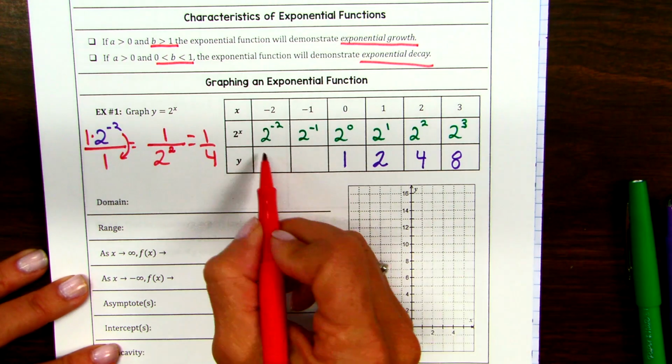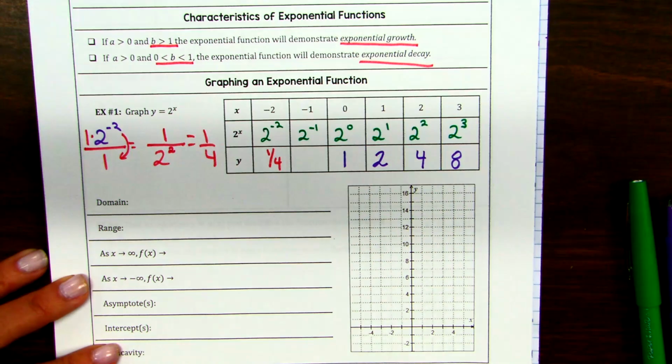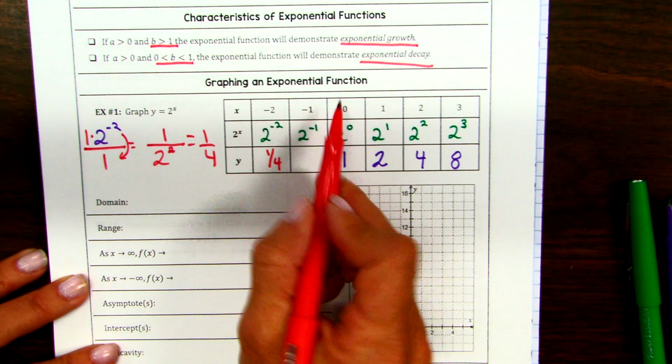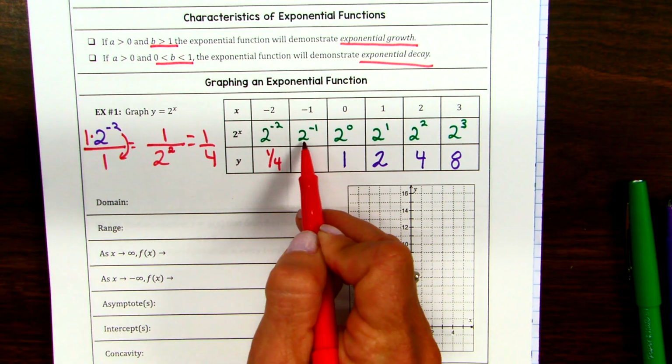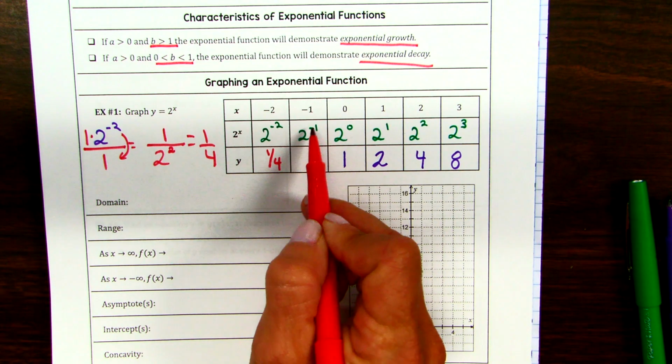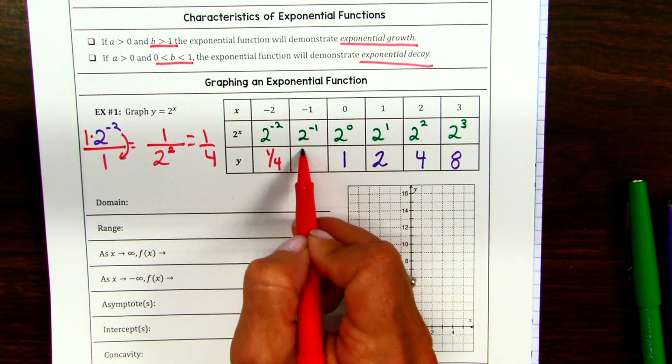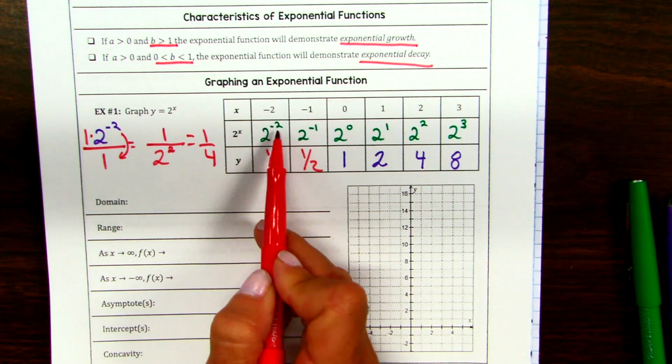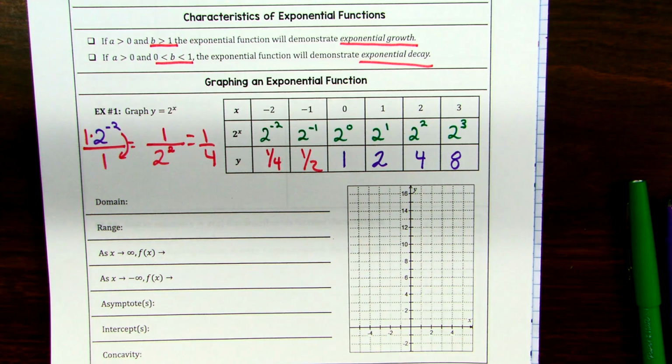Now, do you really need to do all that work? The answer is no. Here's the easy way of dealing with negative exponents. Think, what would the answer be if negative 1 was a positive 1? So it's 2 to the first power, which is 2, and then you stick it in the denominator. 2 to the second power is 4, stick it in the denominator. Okay, so you don't need to pick up a calculator. It's faster to do it in your head, all right?